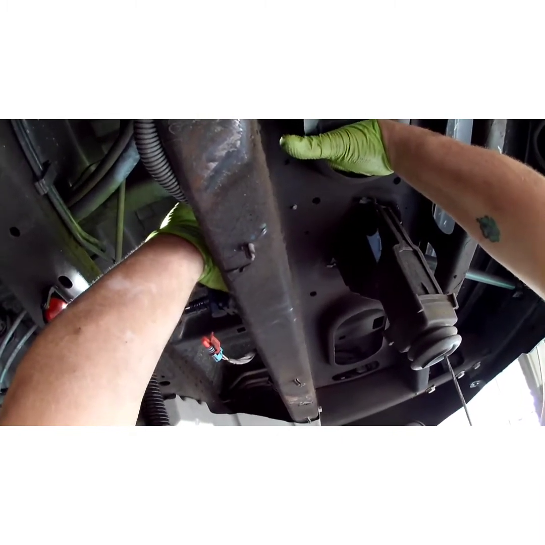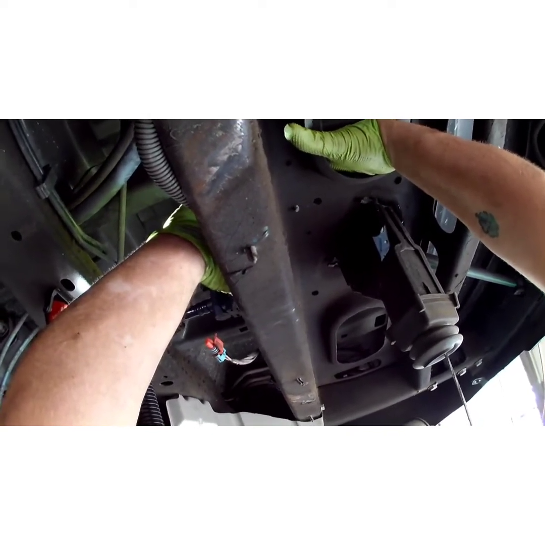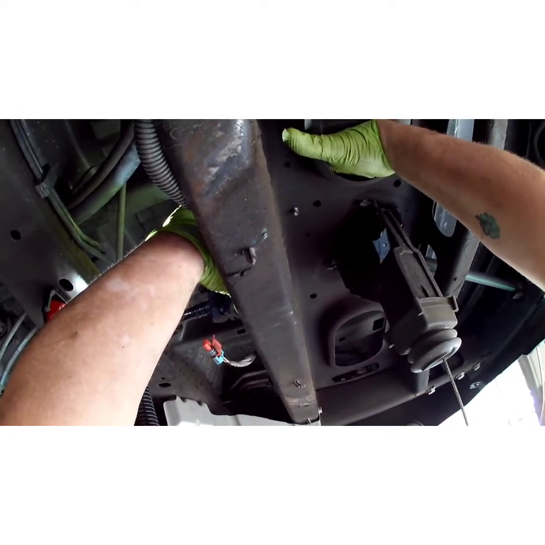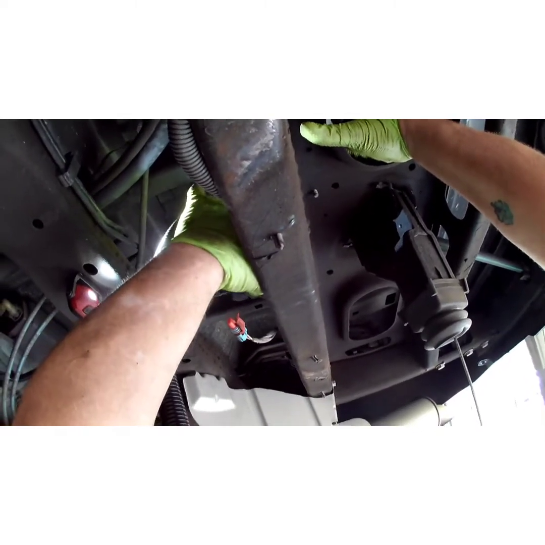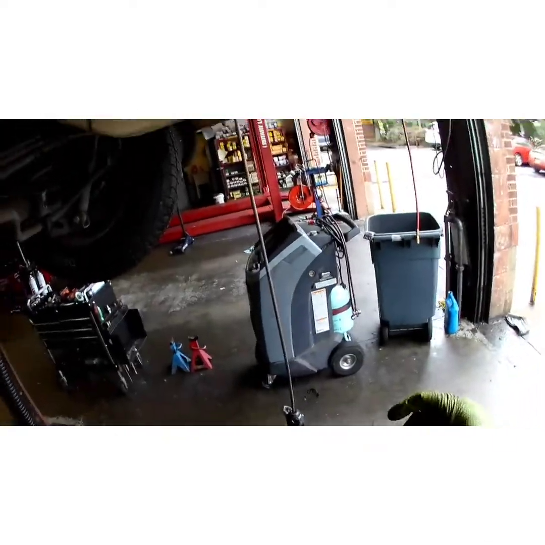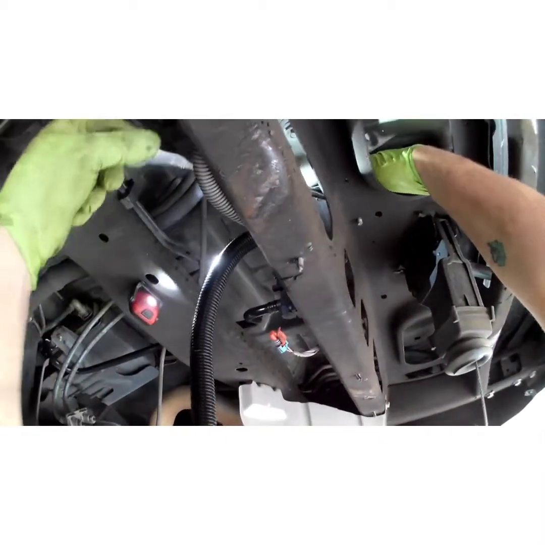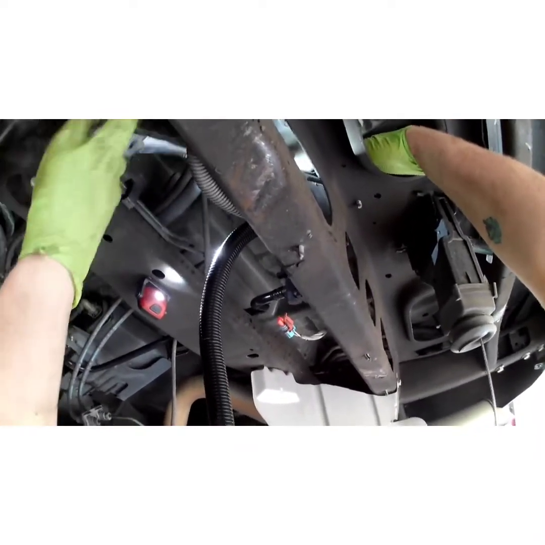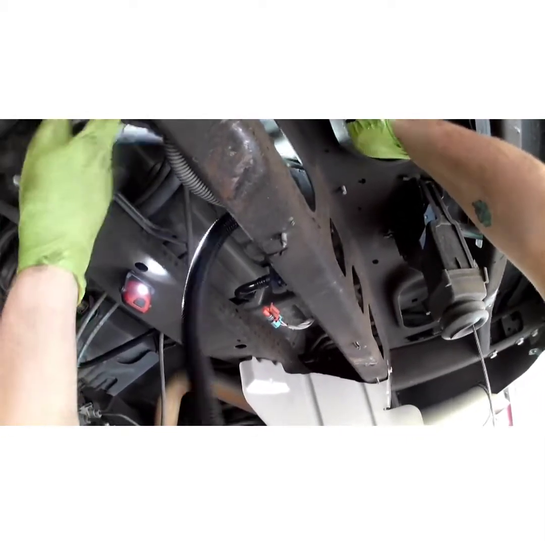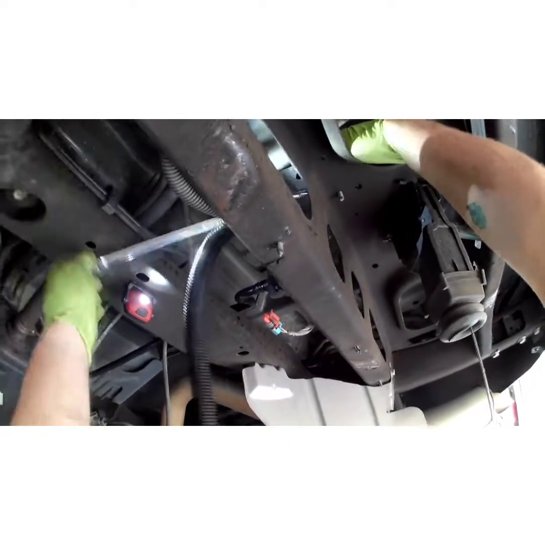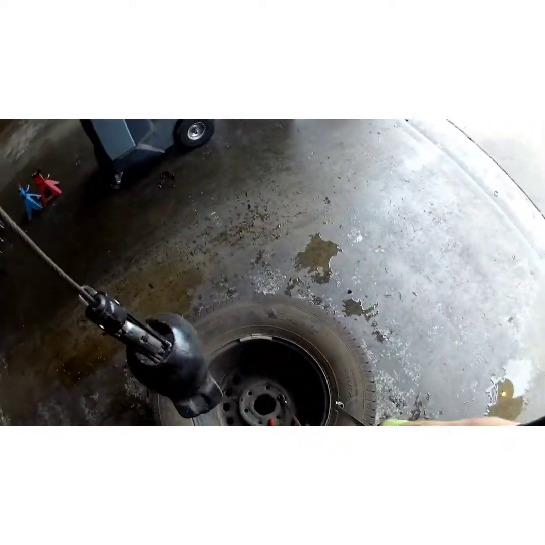Get in there. All right. That bolt's a little long. I don't know that they need to make it that long. Whatever.